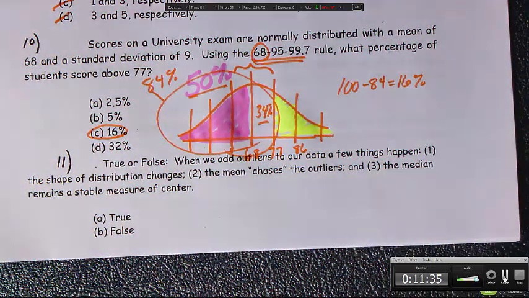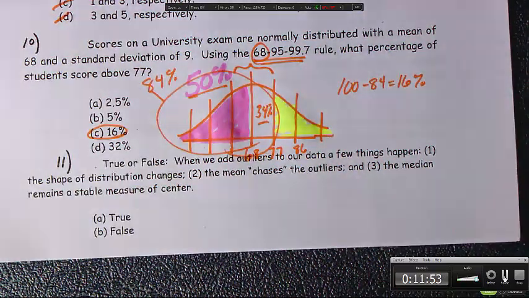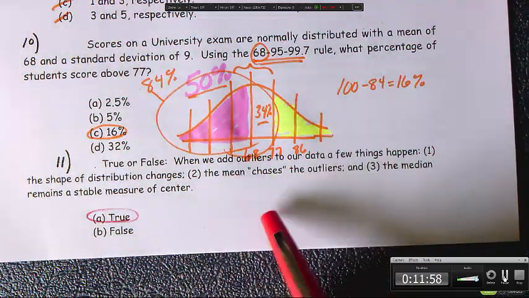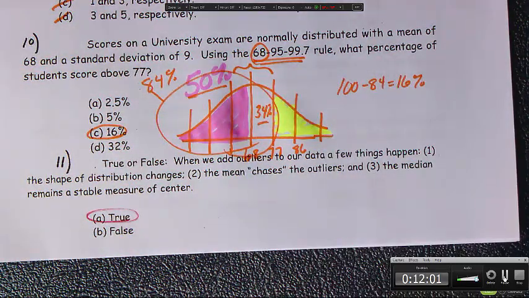Number 11 is a concept question. When we add outliers to data, a few things happen. The shape of the distribution changes. The mean chases the outliers. The median remains a stable measure of center. True. That is true. Okay, we've got to look at number 2. The definition of an outlier, or what we wrote in our notes, the mean always chases the outliers. If you add an outlier, that's when it causes it to be more skewed. And the median, the number that's in the middle, remains stable even if you add a really large or really small number.